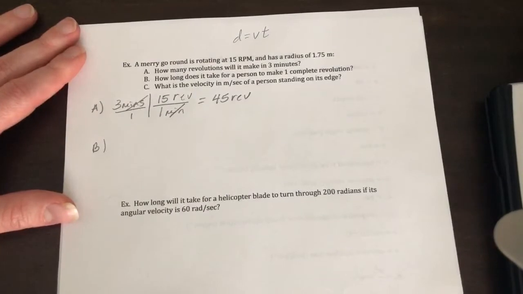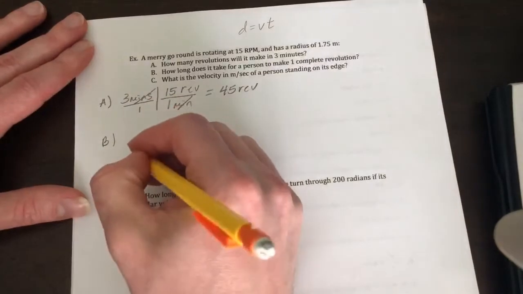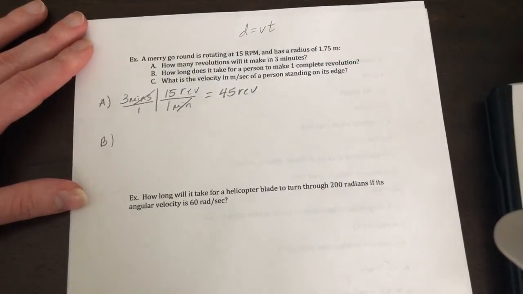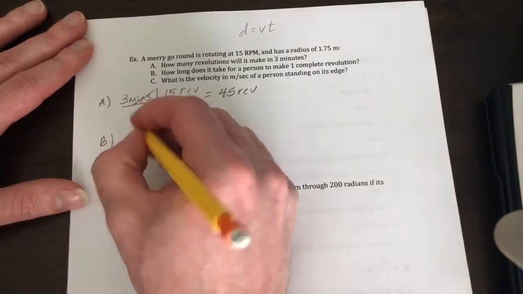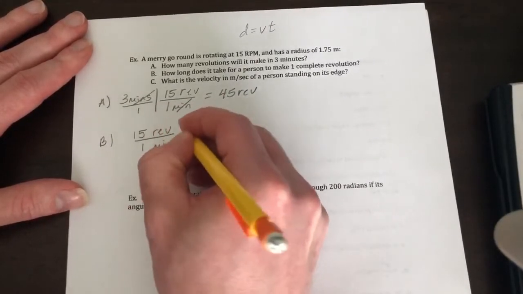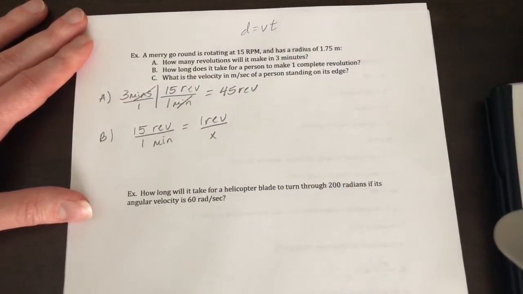How long does it take for a person to make 1 complete revolution? Okay. So I'm going to set up a little proportion. I'm going to say that 15 revolutions occur in 1 minute. I want to know how many minutes does it take to make 1 revolution?